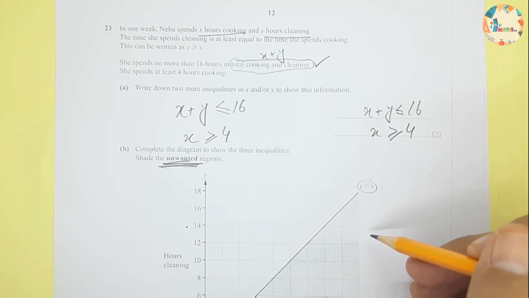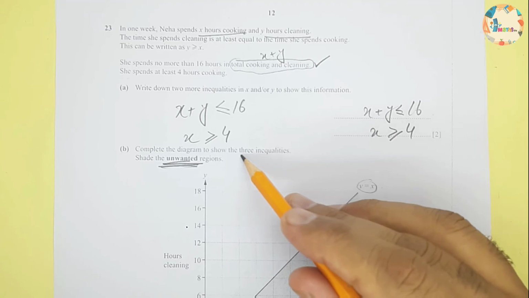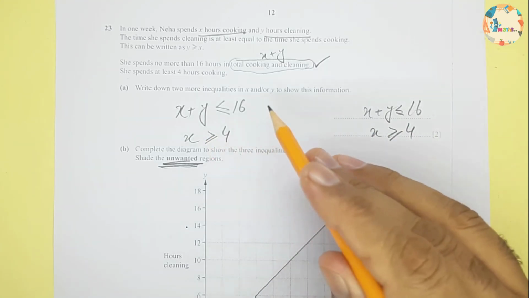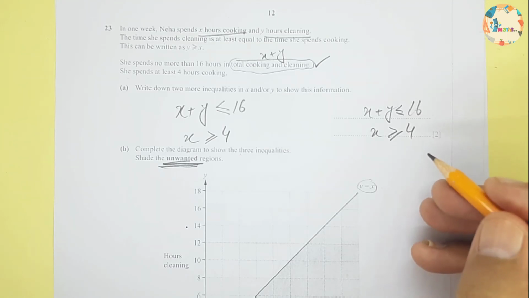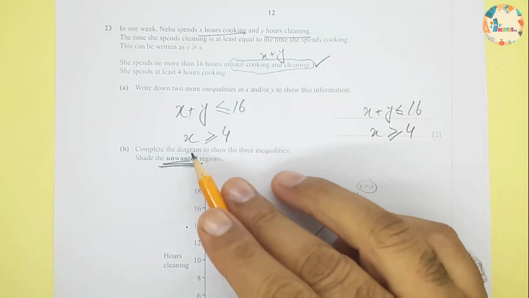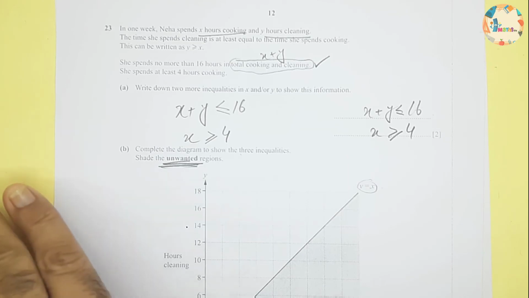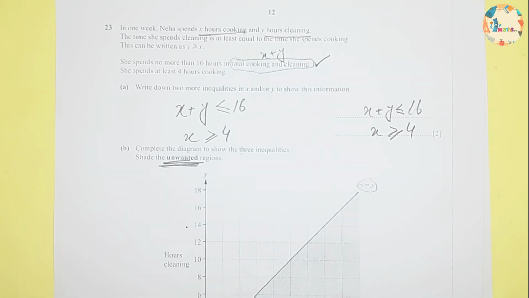So complete the diagram to show the 3 inequalities. One is given, x plus y is less than or equal to 16. And x is greater than or equal to 4 will be this line, because equal to is also there.